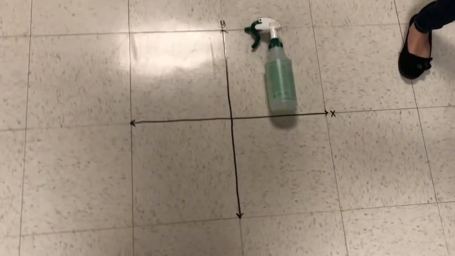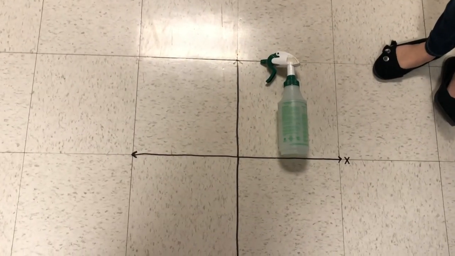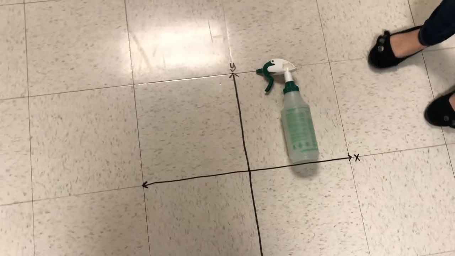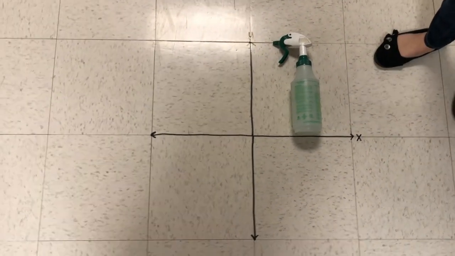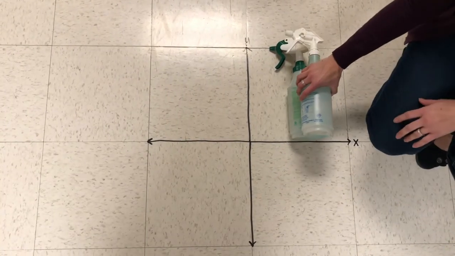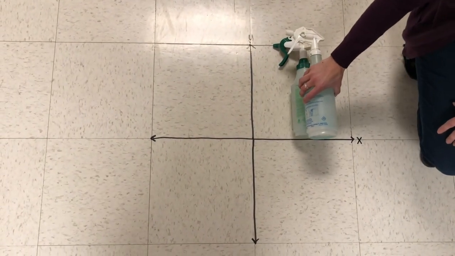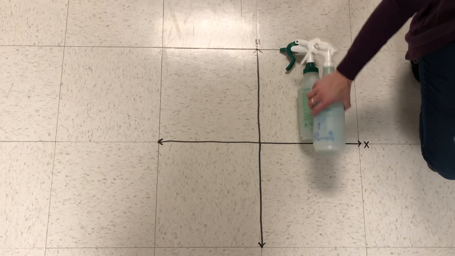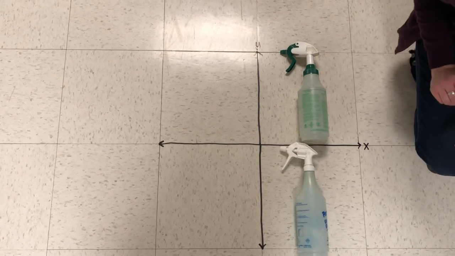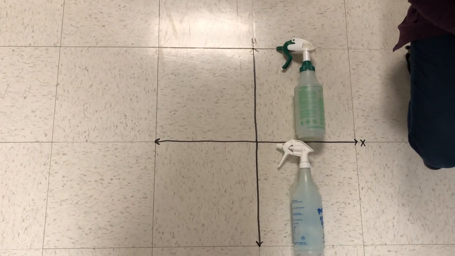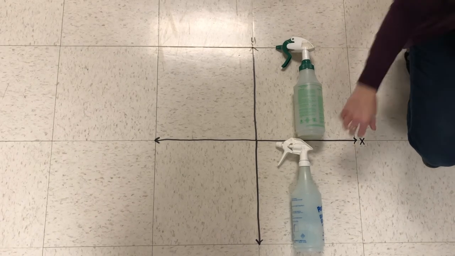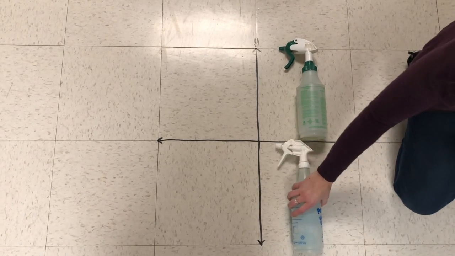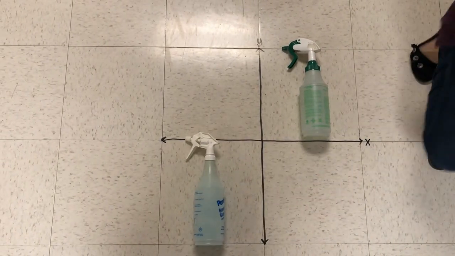So today we have drawn a little x and y axis on our ground. And then we're going to be rotating our spray bottle in different locations. So I'm going to start with rotating our spray bottle. We're going to go 90 degrees clockwise, so that's 1 box to the right, which would be here. And then after we rotate 90 degrees clockwise, we're going to go 1 more box, so that means 180 degrees clockwise as well. So there we go.